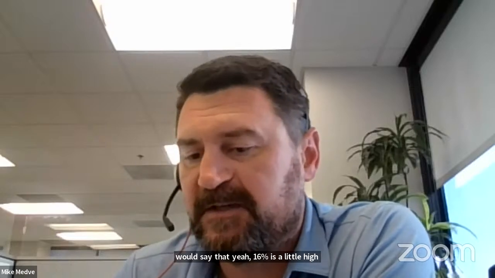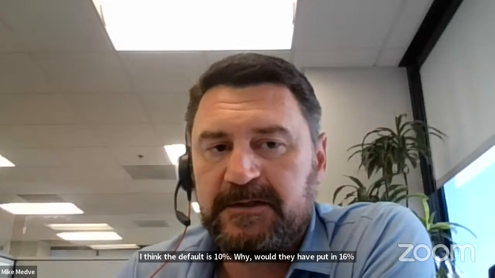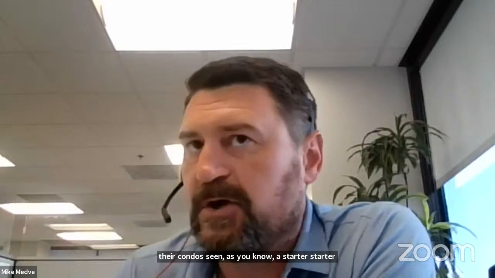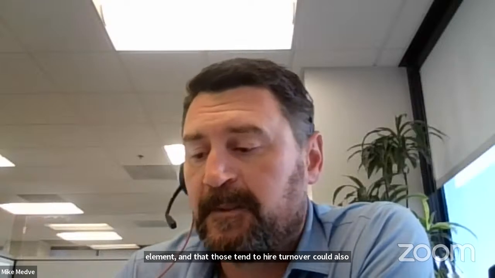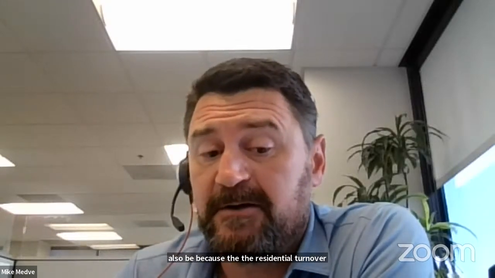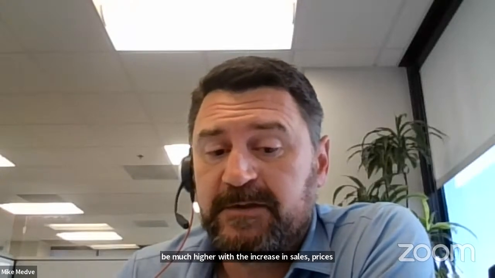Why would they have put in 16%? My guess is probably because these are smaller homes, they're condos, seen as a starter element, and those tend to have a higher turnover. Could also be because the residential turnover rate used to be much higher. With the increase in sales prices, people are staying in their homes longer.